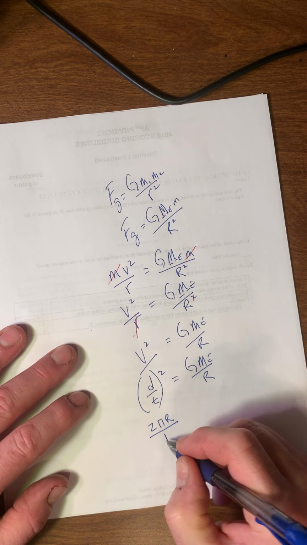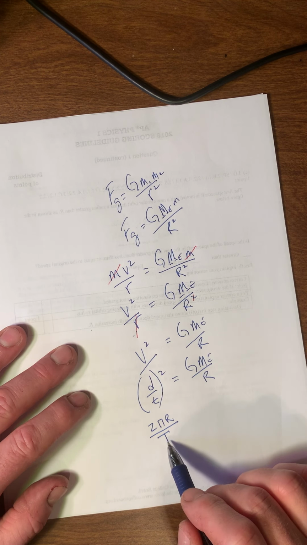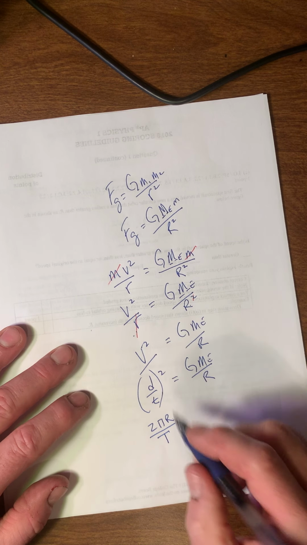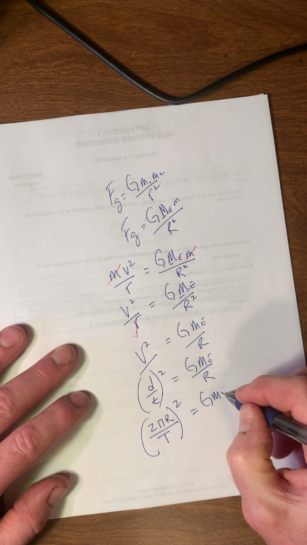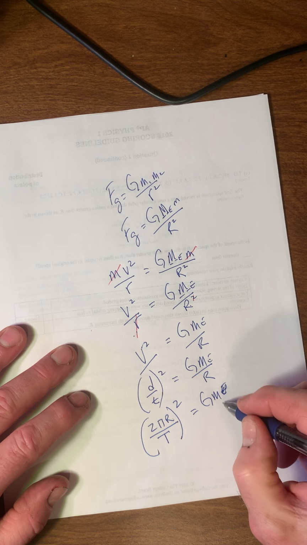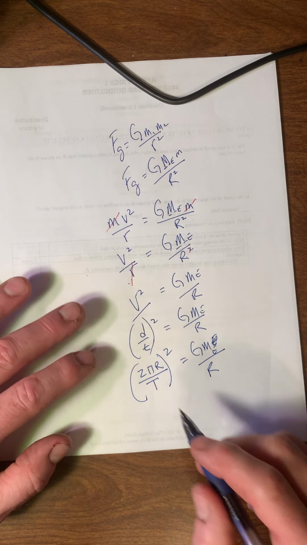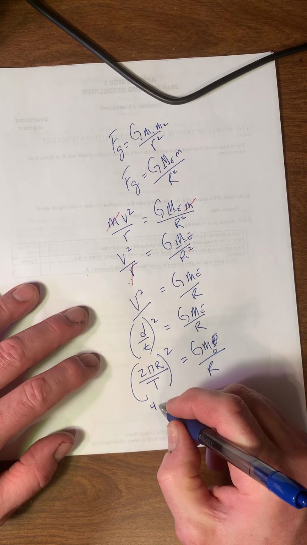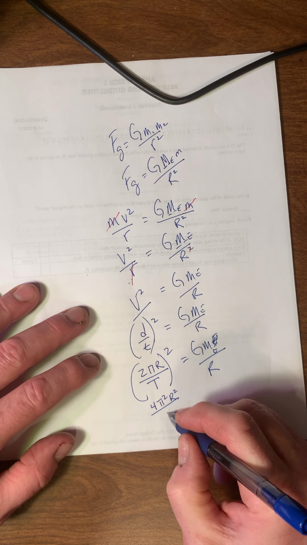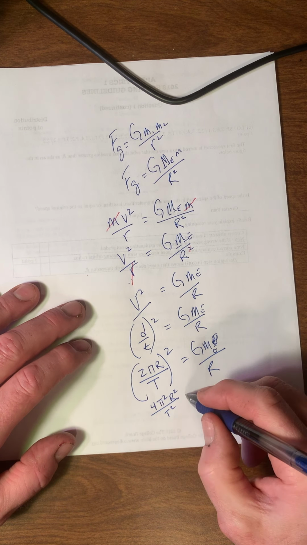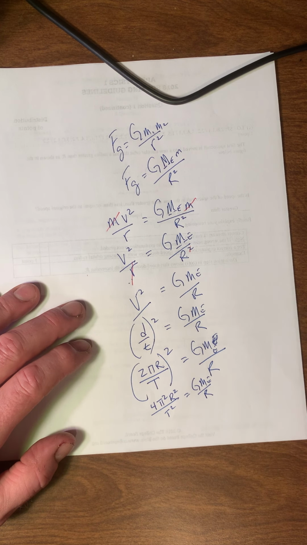Time to go around once is the thing we're looking for, the period. So the total distance you went around divided by the total time it took to go around is your velocity, and the whole thing gets squared. I'm going to run out of paper. Okay, I'm going to square the left-hand side. 2 squared is 4, pi squared is pi squared, R squared is R squared, divided by T squared. That all equals G, mass of Earth, over R.